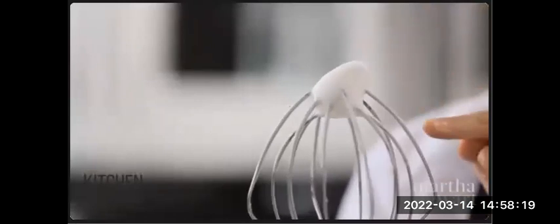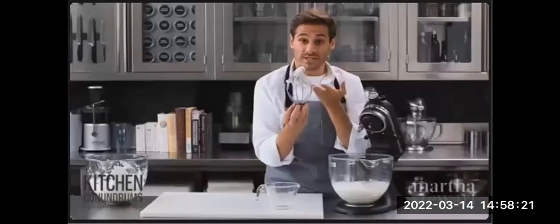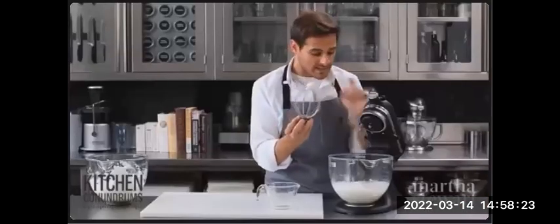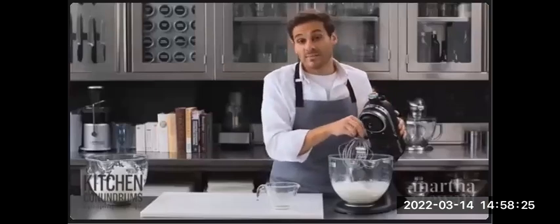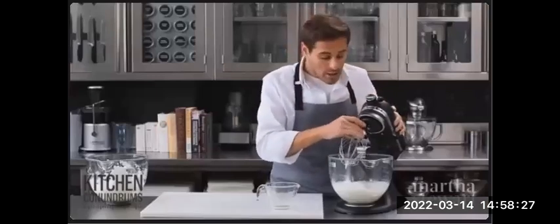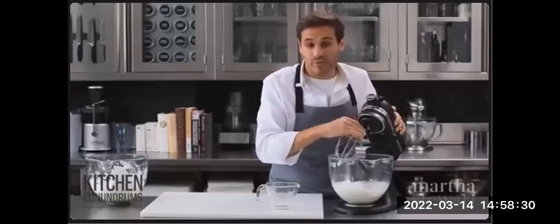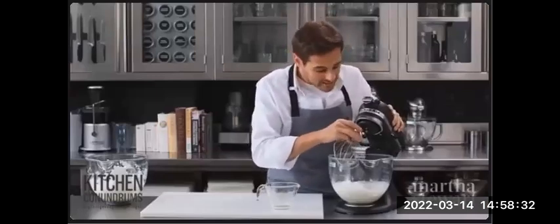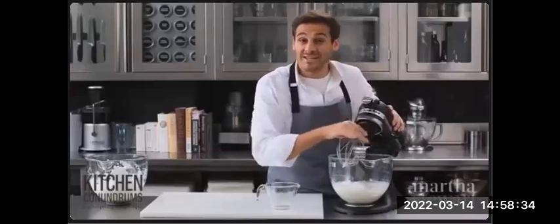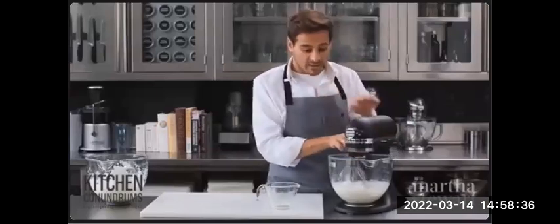It flops over to one side. So this is what you would consider to be soft peaks. Now, if you're making a recipe that calls for adding sugar to your egg whites, this is the point at which you want to gradually add it. Soft peak stage. And then you would continue to beat it until it's stiff and glossy.